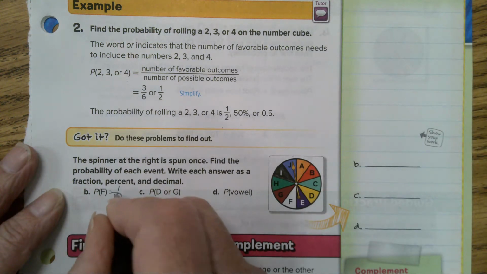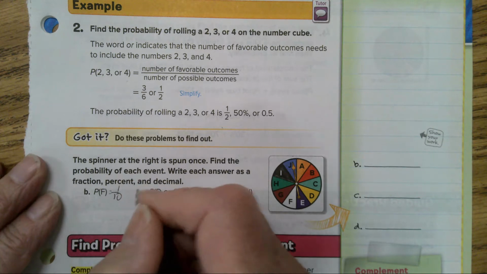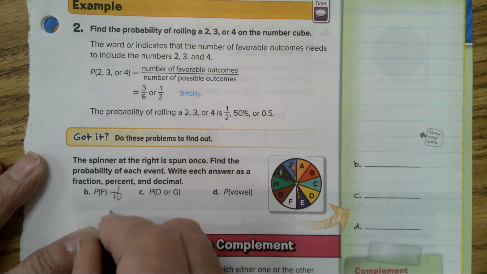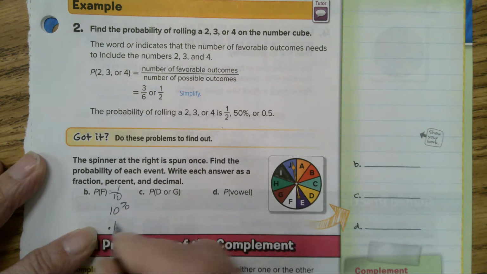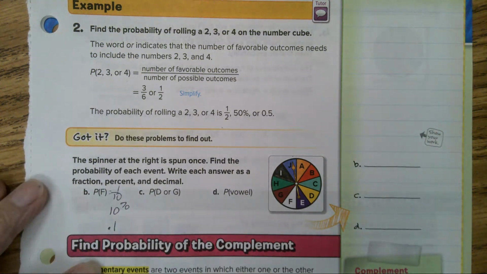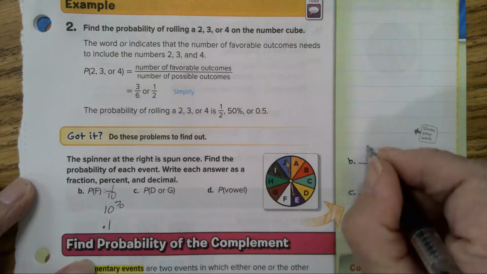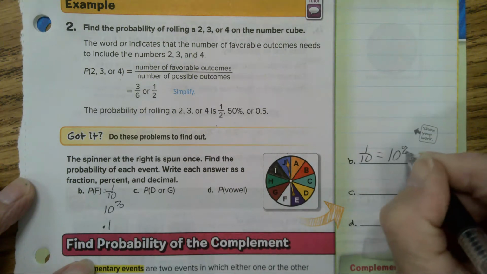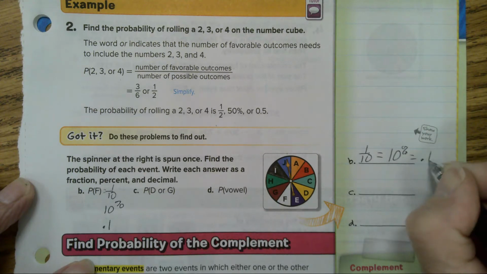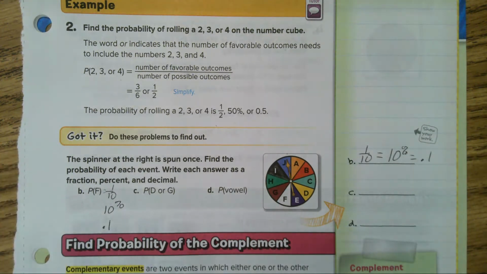That's my fraction. 1/10 would be 10%. And as a decimal, it's 0.1. So those are the 3 answers. I guess I should have written them on the blanks. 1/10 equals 10%, and that's the same thing as 0.1. Any questions? Go ahead now and do C and D.